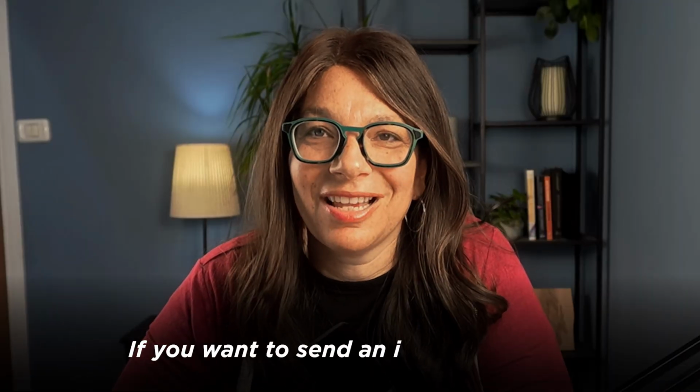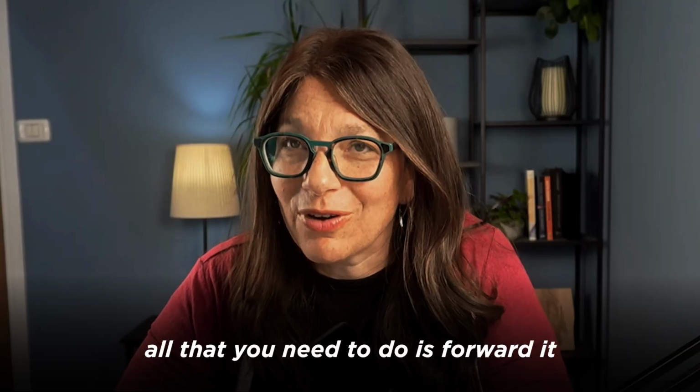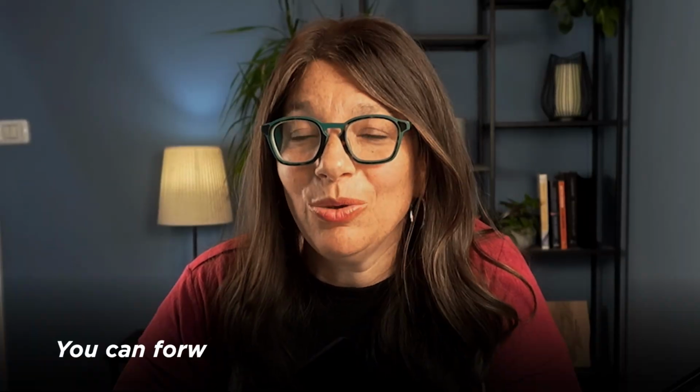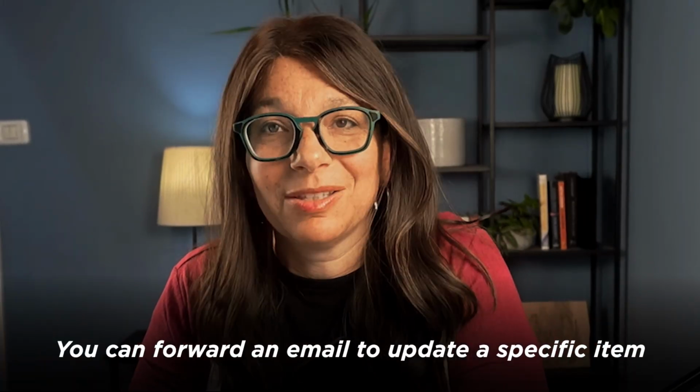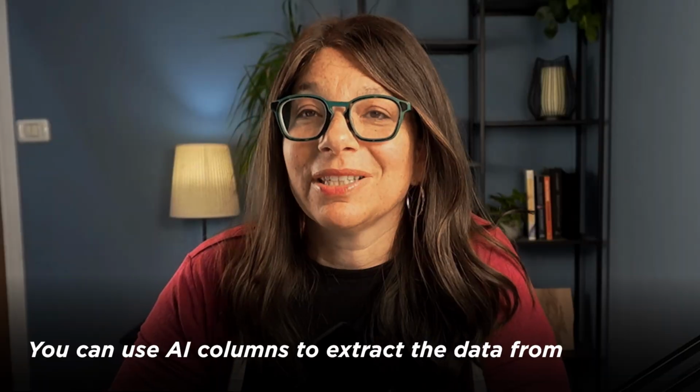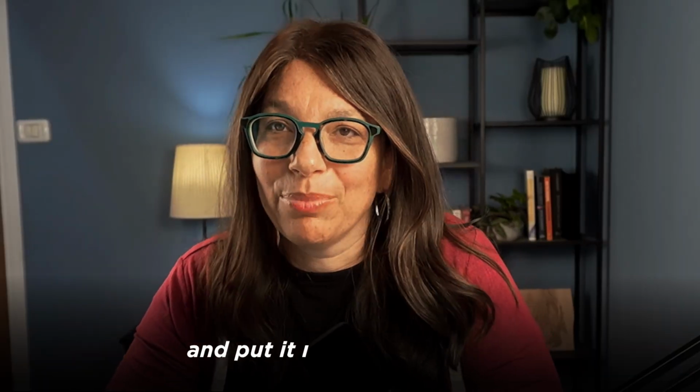In summary, if you want to send an item to a board, all that you need to do is forward it to the board's email address. You have to find the email address, and then you can automatically send an email to the board and it will show up as an item. A few other cool things that we touched on is that you can forward an email to update a specific item. You also can consider using Sidekick to pull information from your emails and put it into an item on your board. And lastly, you can use AI columns to extract the data from the email and put it in specific columns. I hope that this video was helpful for you if you're trying to send emails directly to a Monday board. And I'll see you in the next video.